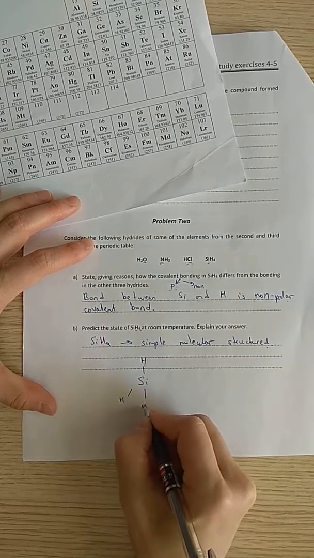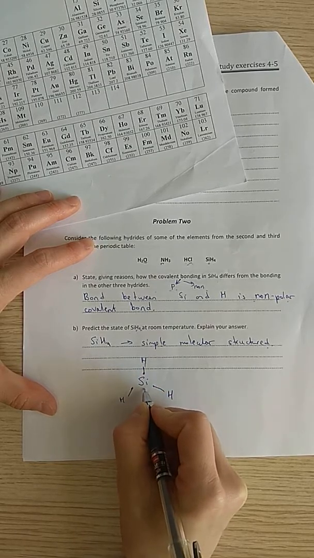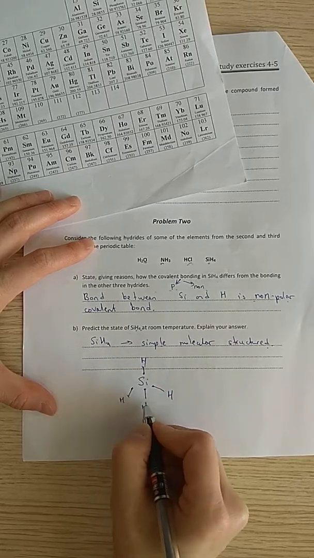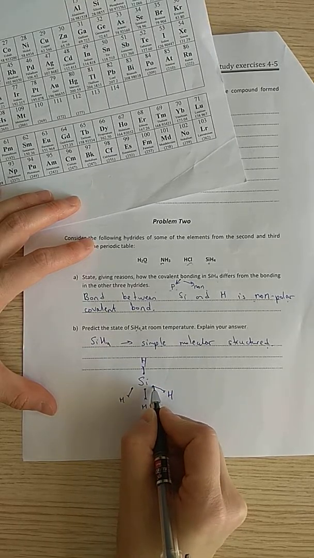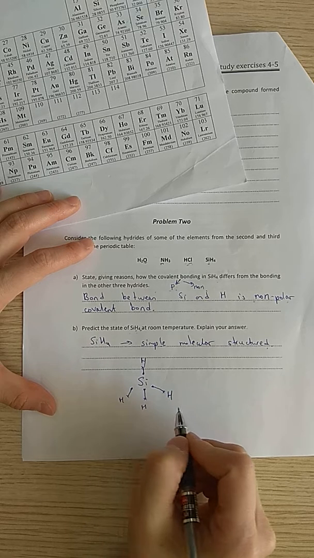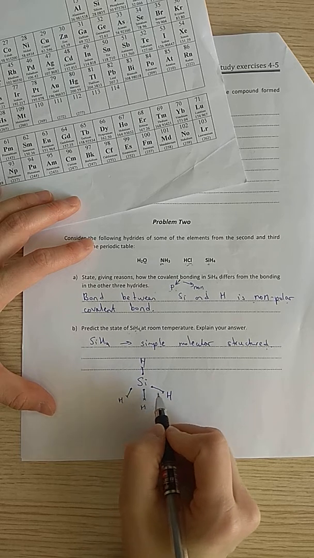That means it will form a tetrahedral shape. So 4 electrons from silicon, and 1 from each hydrogen. That means silicon does not have any lone pair, so it will distribute the bonding pairs evenly to form a tetrahedral shape.